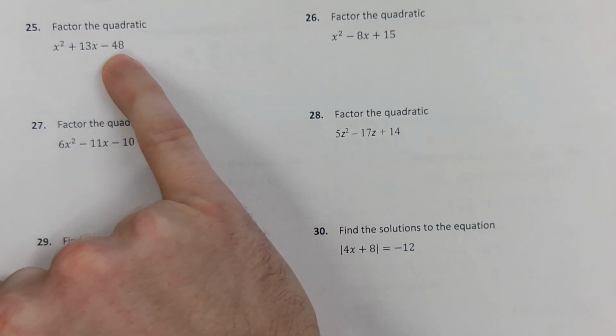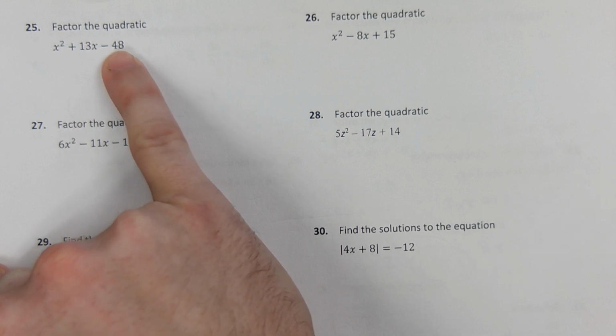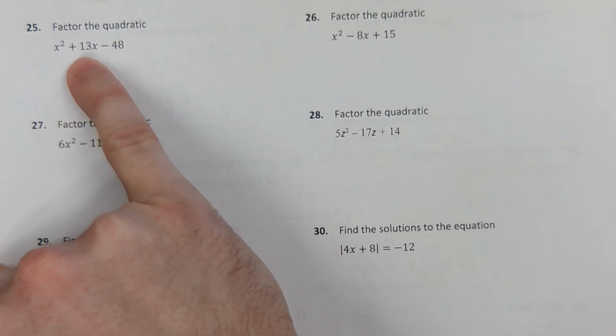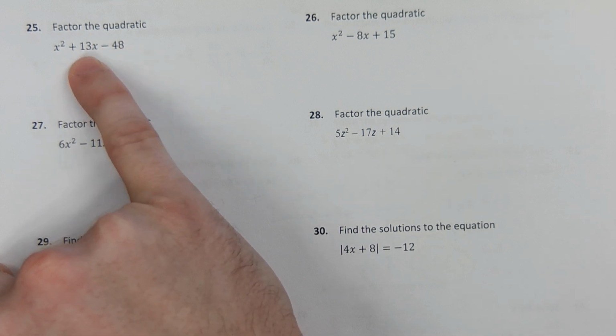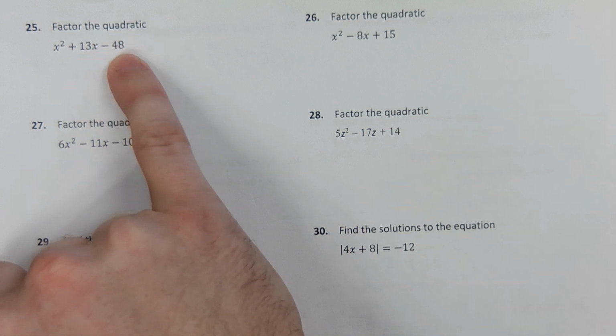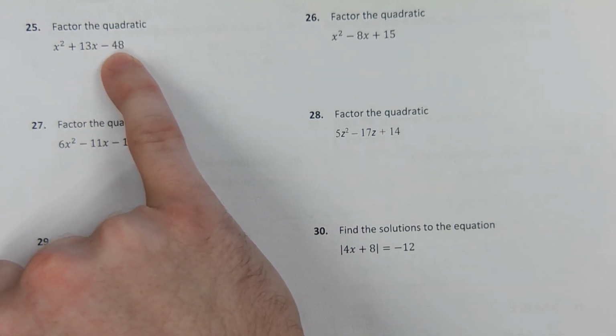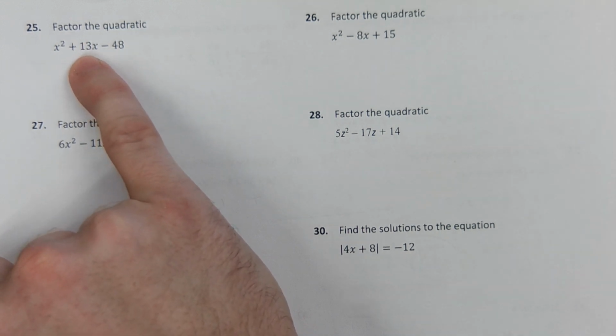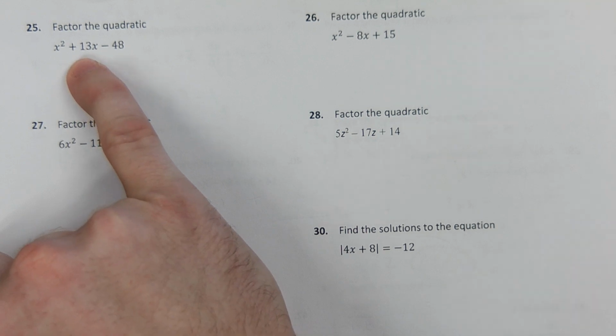All right, so numbers that multiply to 48. 1 and 48, not going to add to 13 with positive 48 and negative 1. 2 and 24, no, negative 2 and positive 22 adds to 20. 3 and 16, 3 would be negative. Negative 3 and positive 16, bingo, there it is. Negative 3 and positive 16 add to this number, and it's going to be multiplied to this number, and they add to that number.